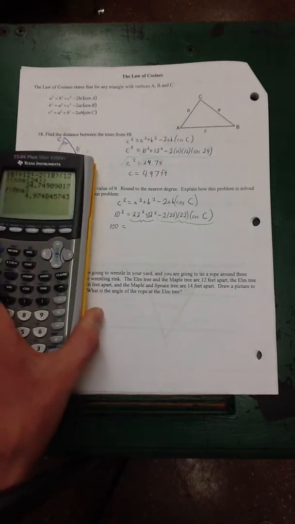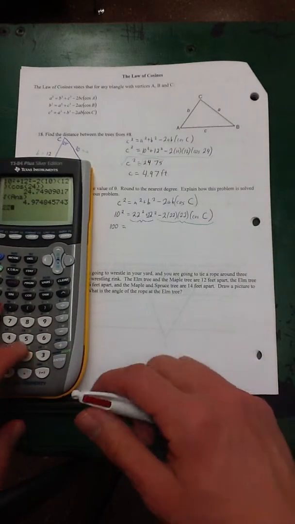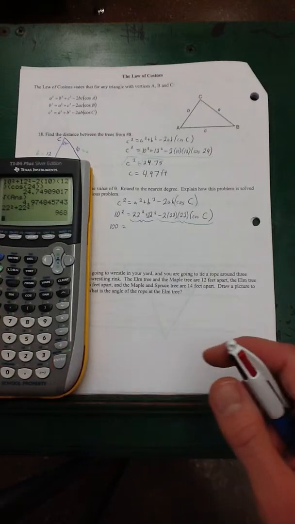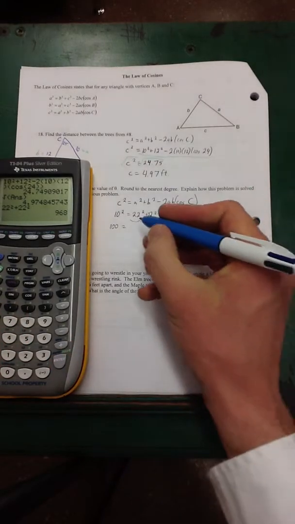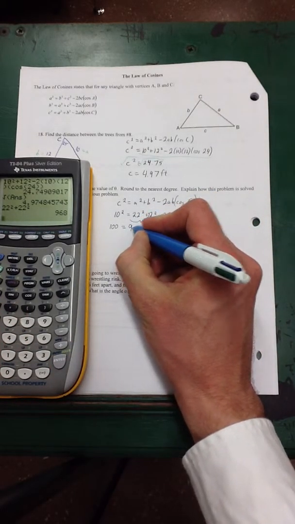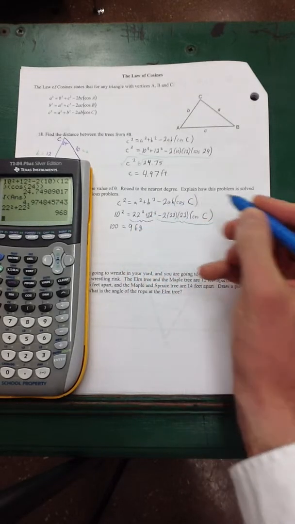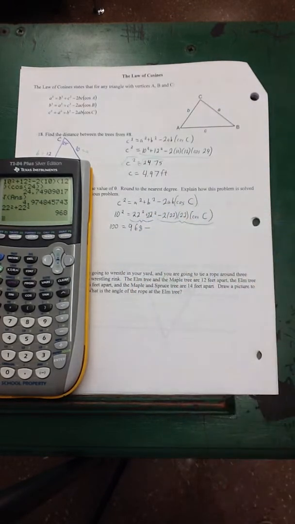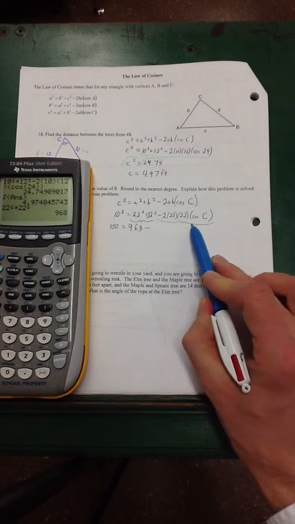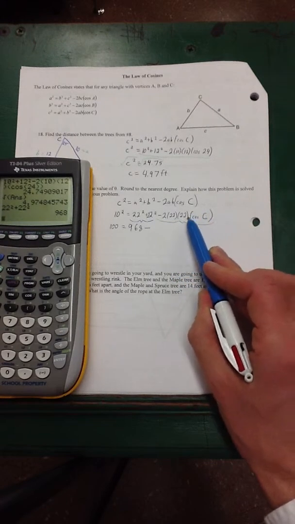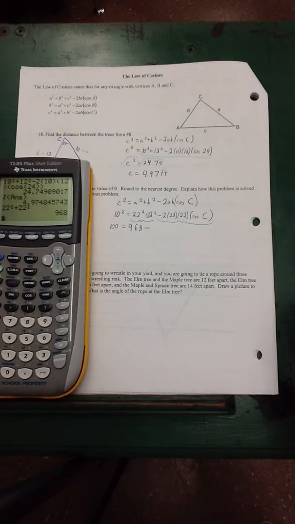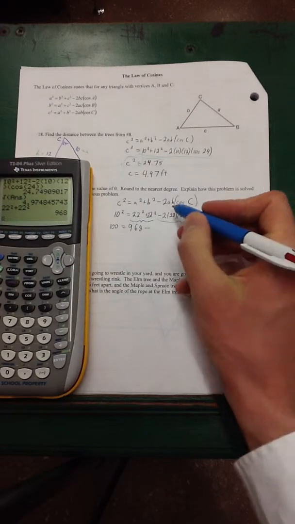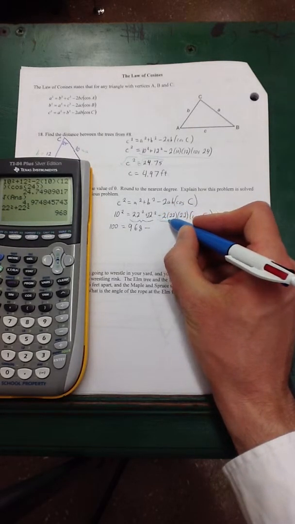So we're going to type that in. 22 squared plus 22 squared. 968. Minus whatever I'm about to get from this. Now, I don't know what this part is, so I'm going to use my calculator to find the value of this right here.